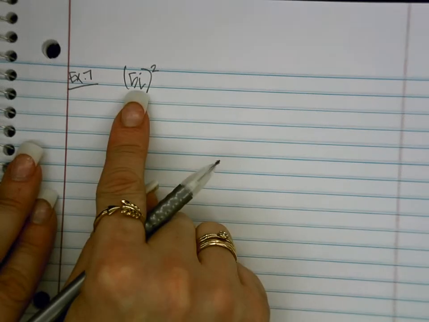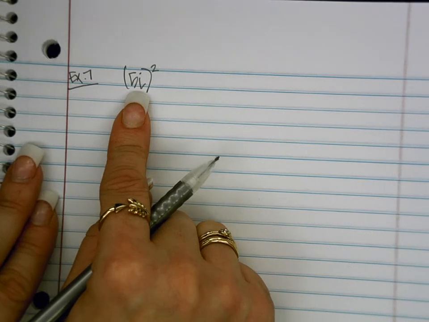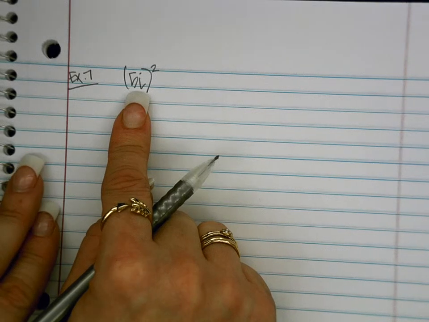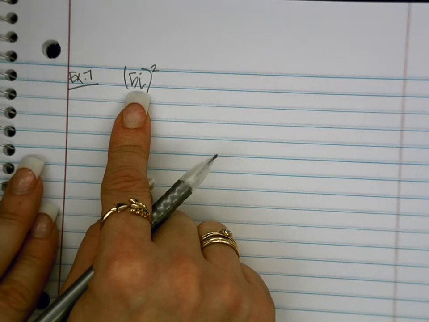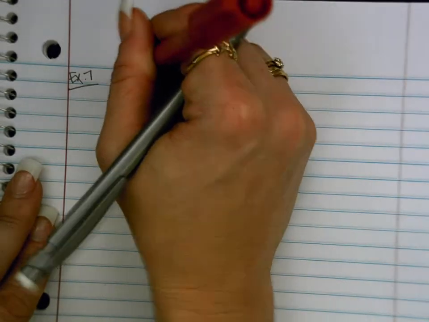Here, would you say this is a binomial or a monomial? Is this one term or is it 2 terms in there? Just one. Things that are attached by multiplication are all one term. This is a monomial, so that means that you can just distribute this exponent.